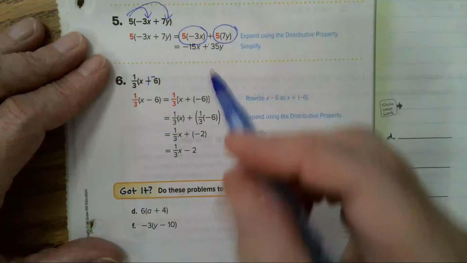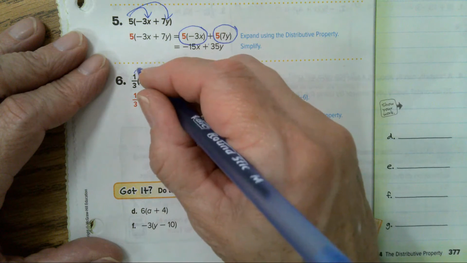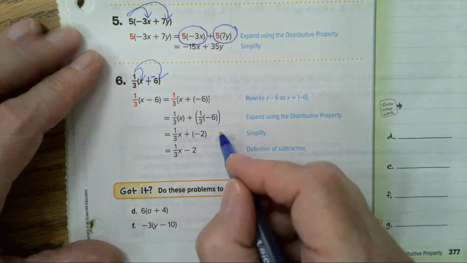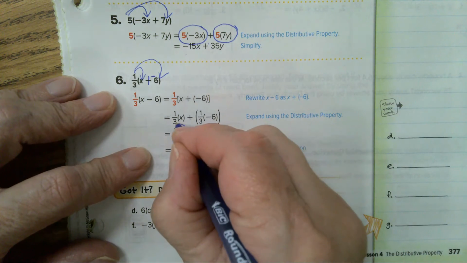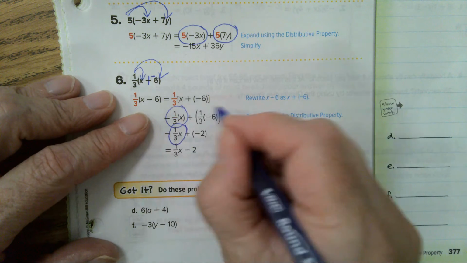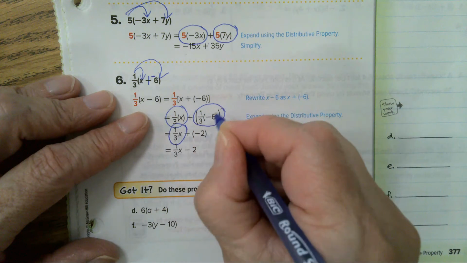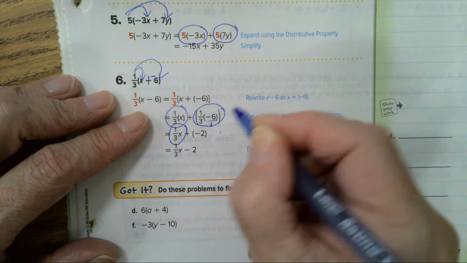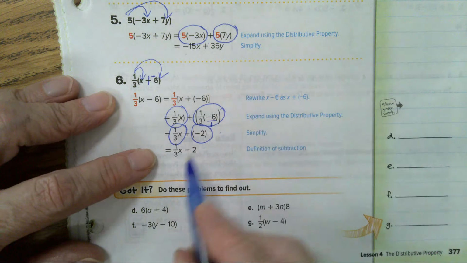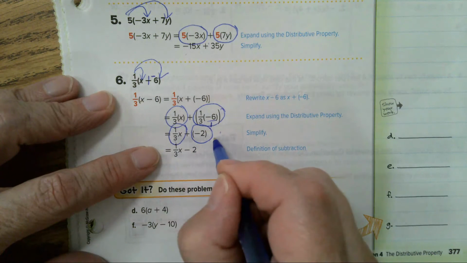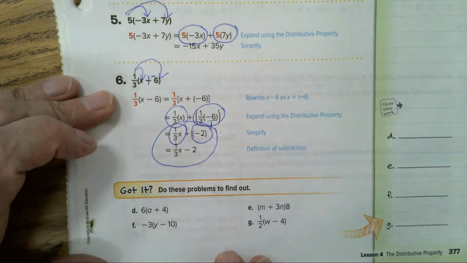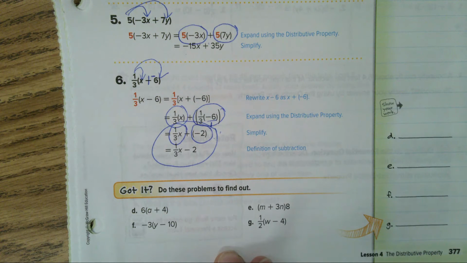Now you're going to have 1/3 times x plus 1/3 times negative 6. Well, 1/3 times negative 6 equals negative 2. And your answer would be 1/3 x plus negative 2 or 1/3 x minus 2. I would count both of them correct.